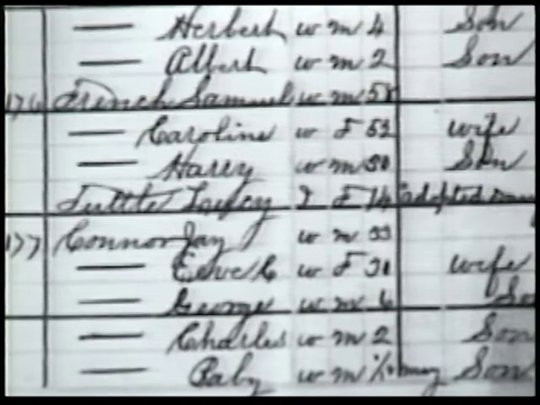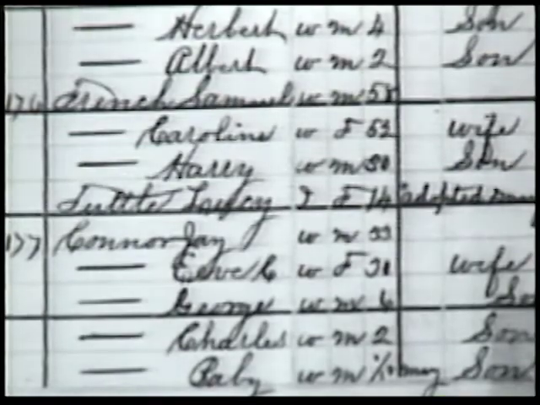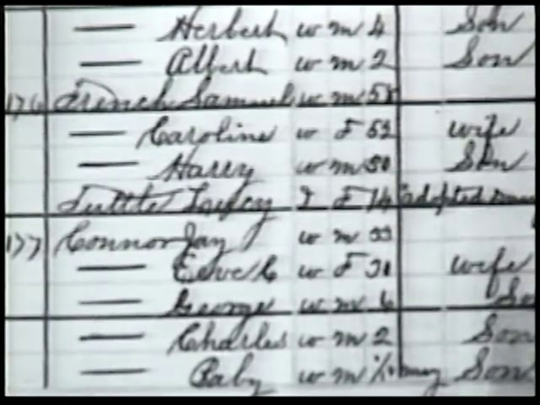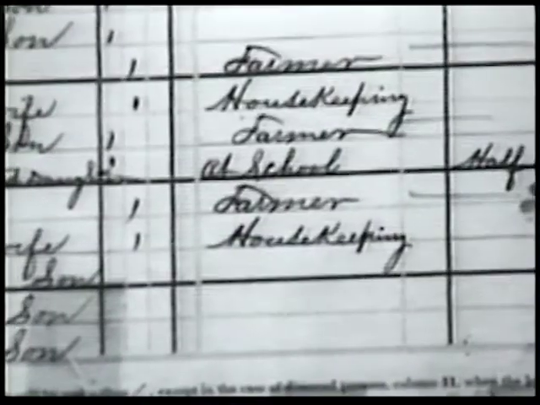Of course, we get the interesting things too, like what they did for a living, their relations, their race. Politically incorrect as they were in 1880, this person was listed as a half-breed. So, times change. Maybe think about how things change.